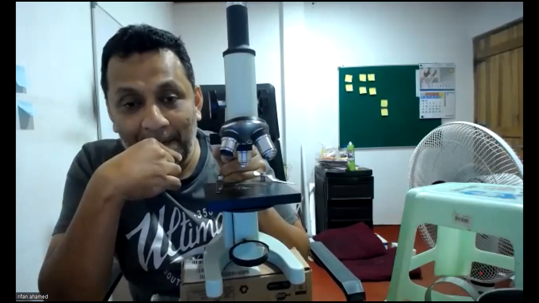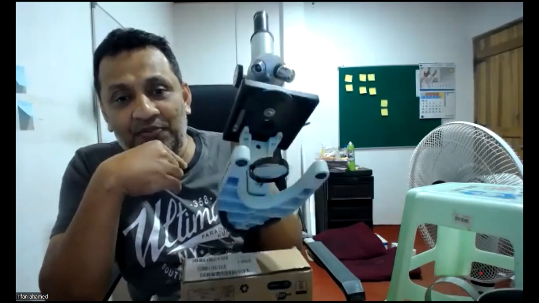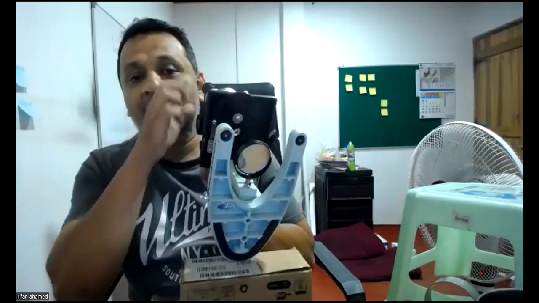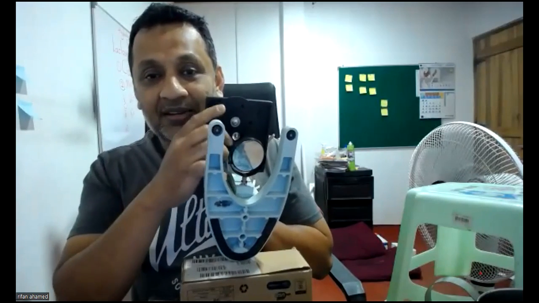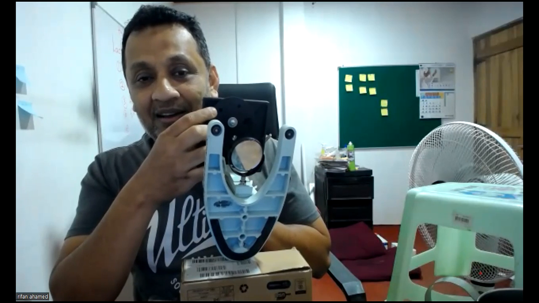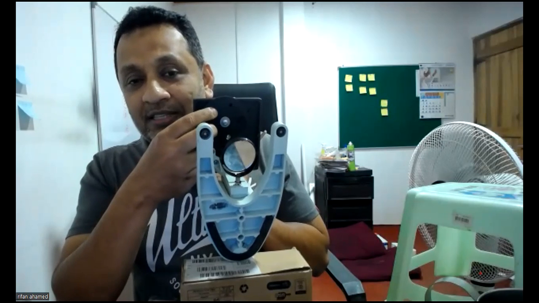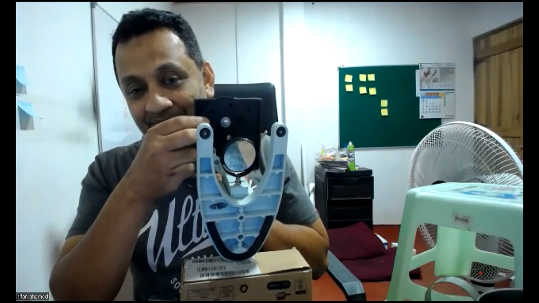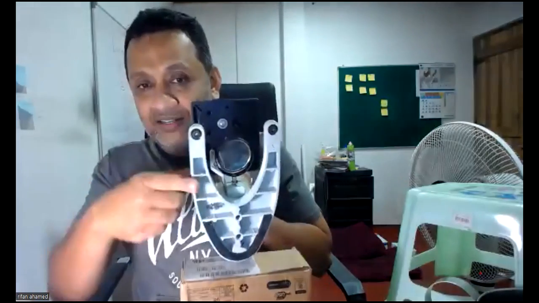Next one, diaphragm. You can see it here. Can you see a disc-like thing? Can you notice there are holes in it? Yes, sir. Okay, I'll just put on this light.